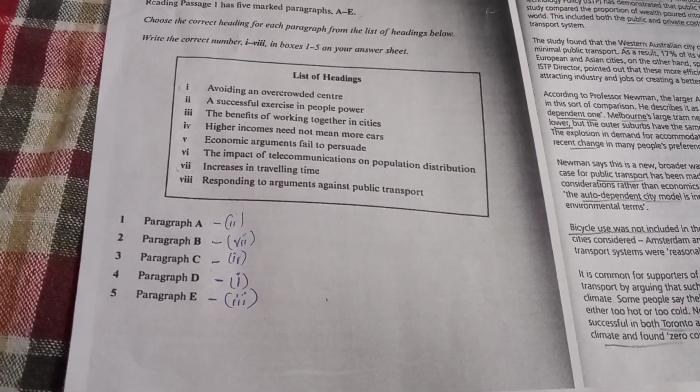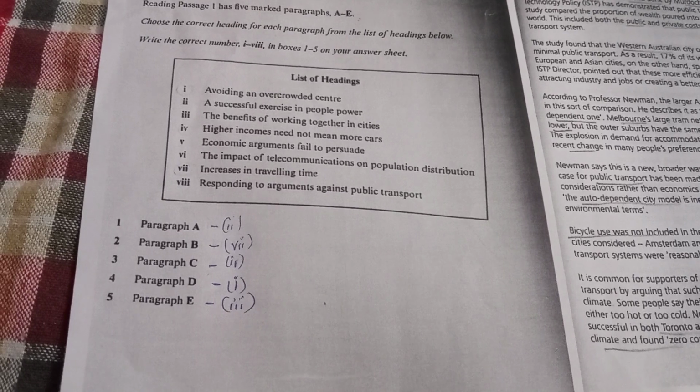So we have to correlate with the answers that are given in the paragraph.